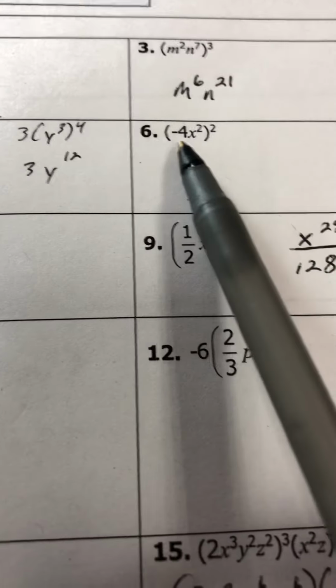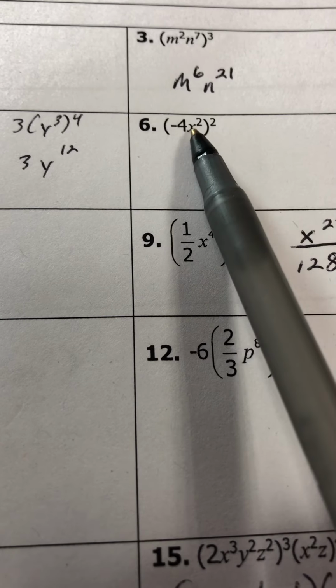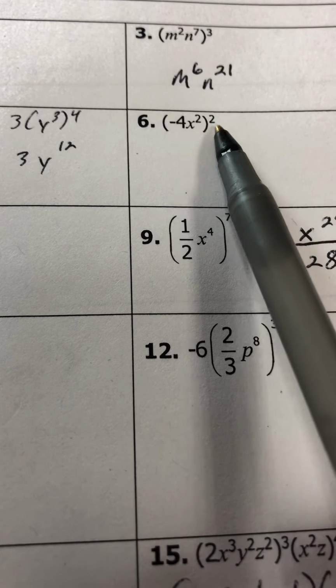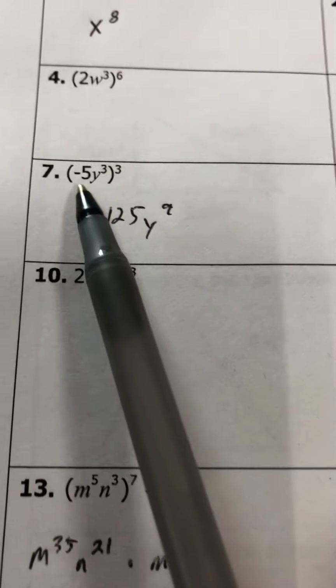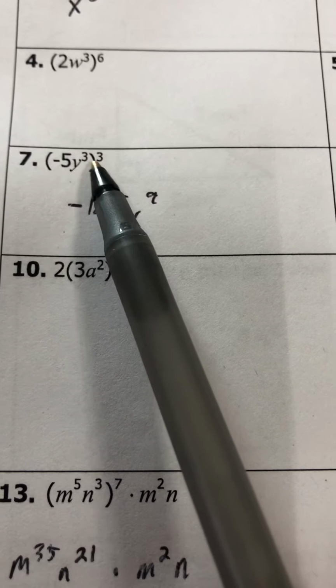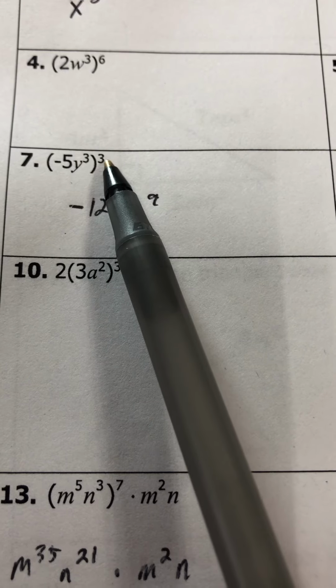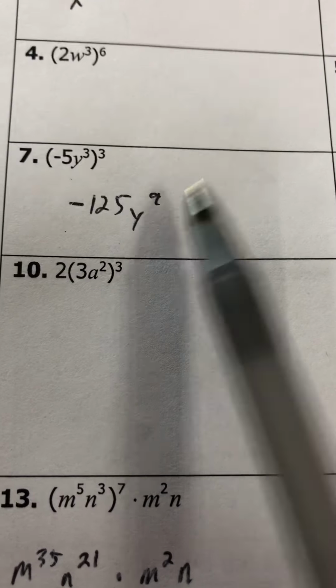This one's in the parentheses, so negative 4 squared is going to be 16, and then it's going to be x to the 4th, because 2 times 2 is 4. Number 7, negative 5 cubed is negative 125. Y to the 3rd power, 3 times 3 is 9.